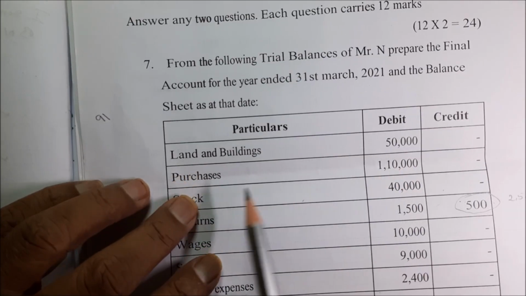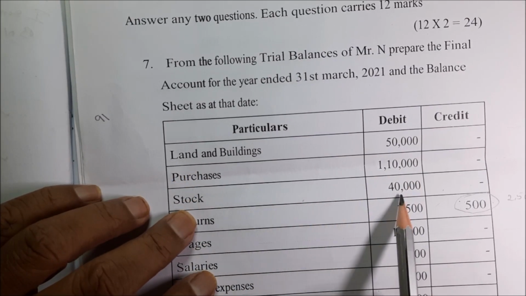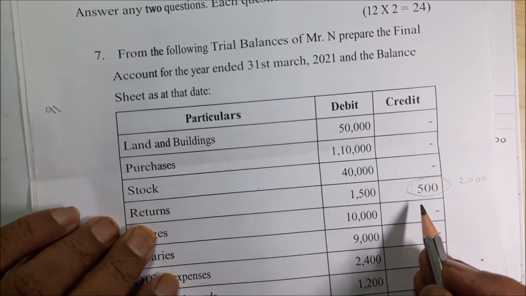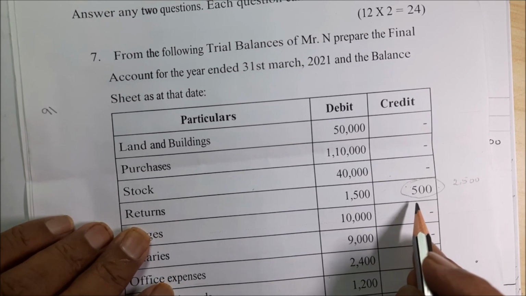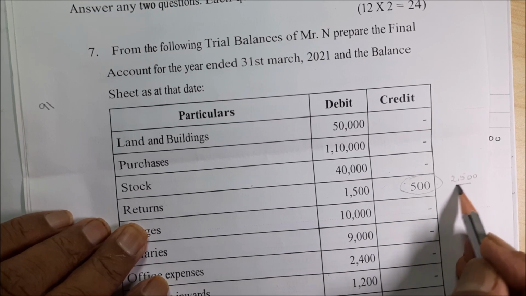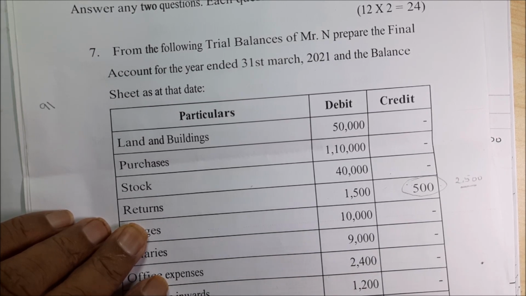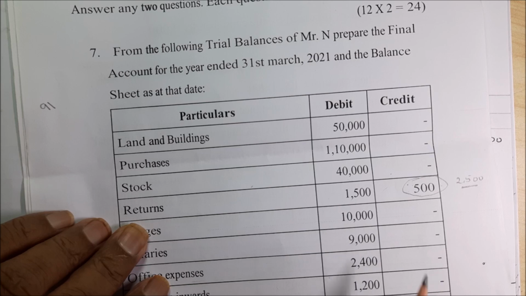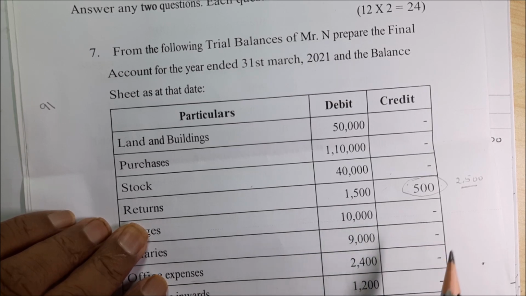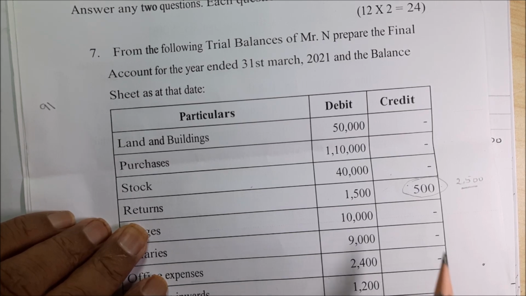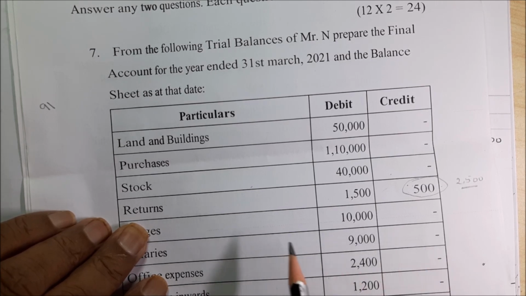Land and building 50,000, purchases 1,10,000, stock 40,000, returns 1,500. In the book where I picked the problem, a wrong amount was given. It is not 500, I have written 2,500. Students, what you have to do? In this problem, they have not given the total of the trial balance. Even if they have given the total, please check the total before you start working out the problem. That is what I did.